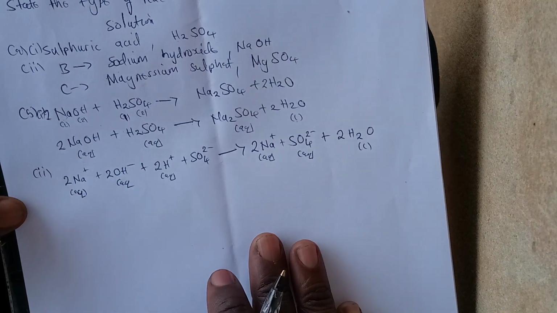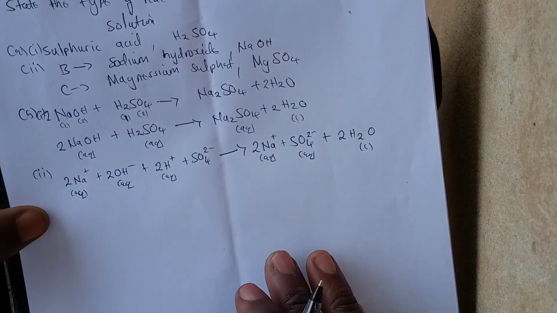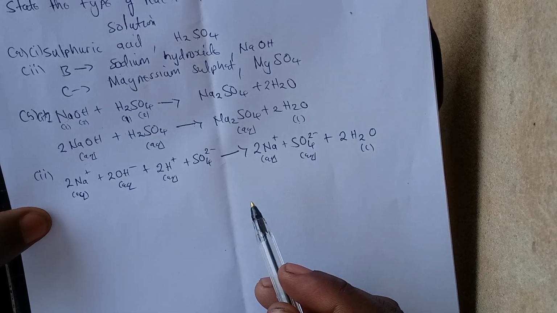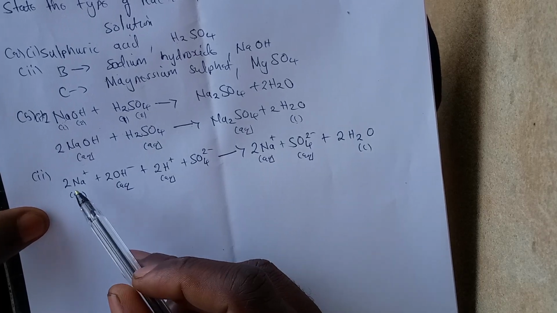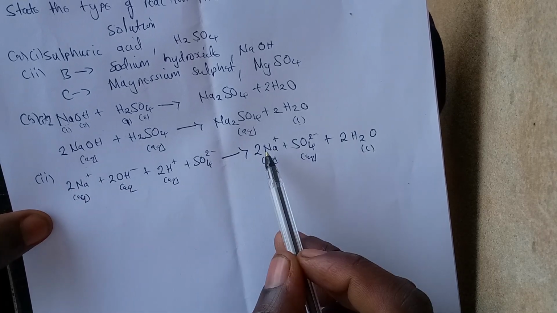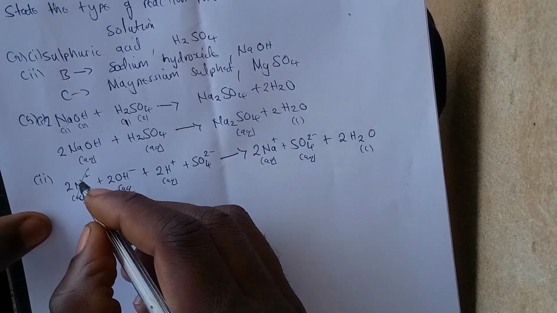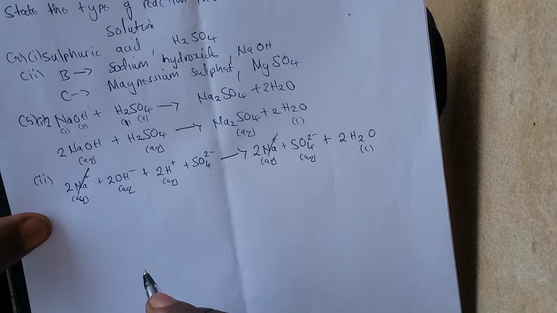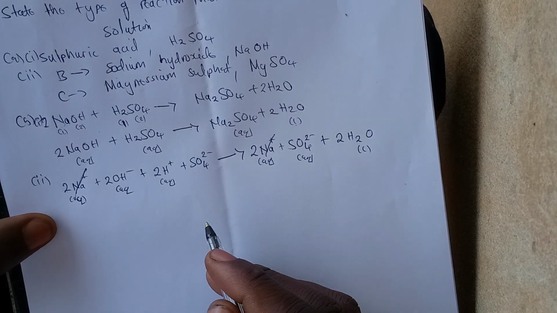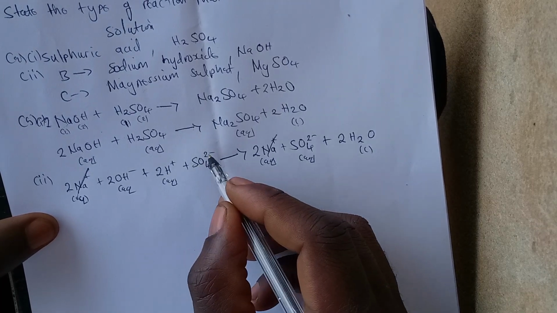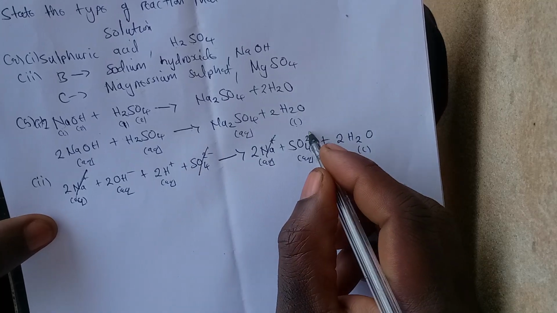Then from here we cancel common ions, everything the same. We can see 2Na positive on the left and 2Na positive on the right side, so we cancel these. What else is common? We have SO4 2 negative on both sides.